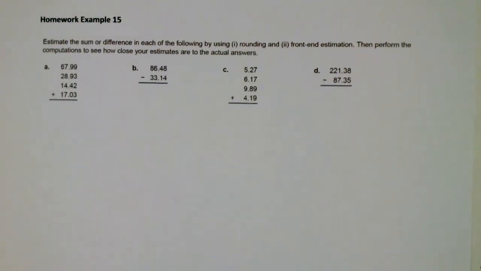Here we're going to estimate the sum or difference in each of the following using rounding and front-end estimation, and then perform the computation to see how close your estimates are to the actual answers. Okay. So this might take a while for this one. Here we got $67.99, 28.93, 14.42, and 17.03.